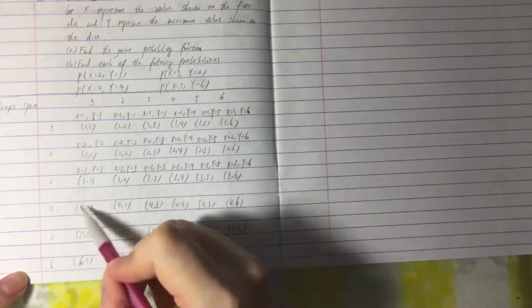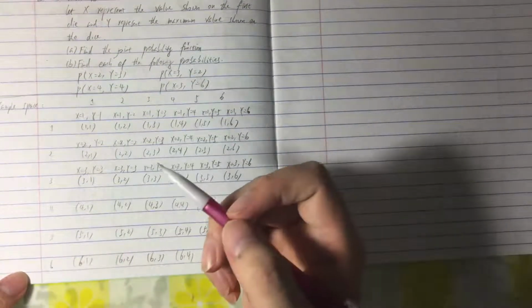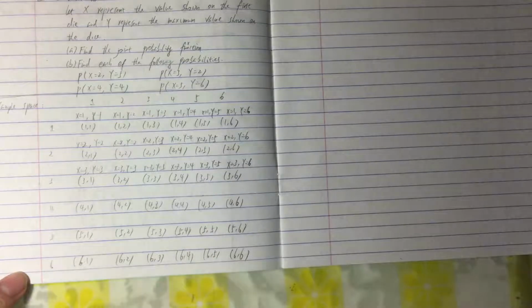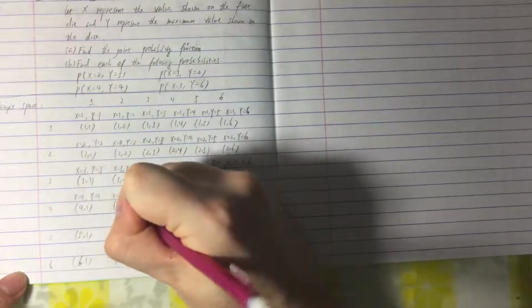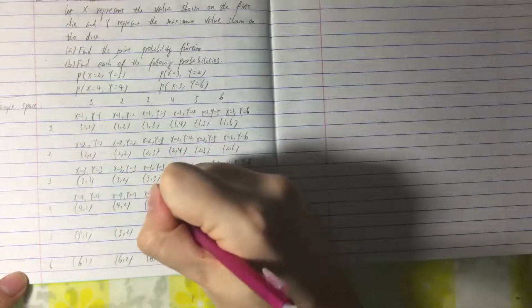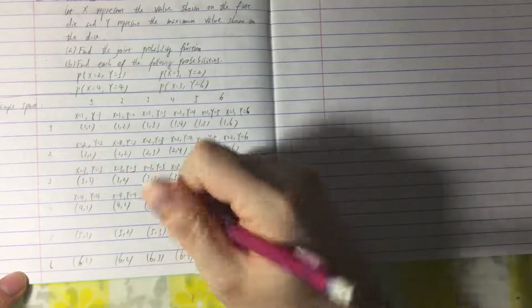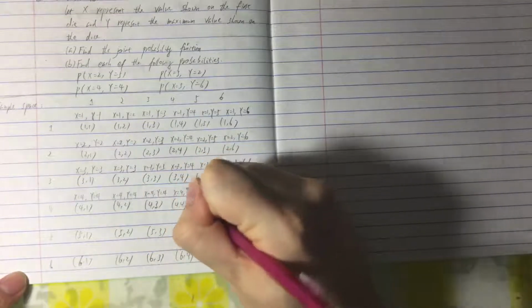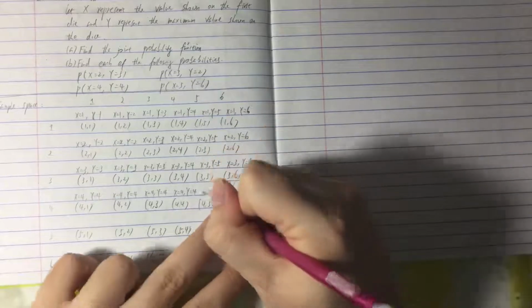Next, for the sample point (4, 1), x is the number shown on the first die, which is 4. Y is the maximum value shown on both dice. For 4 and 1, the maximum value is 4. For the sample point (4, 2), x is 4. Y is the maximum value, so y is 4. X is 4, y is 4. X is 4, y is 4.